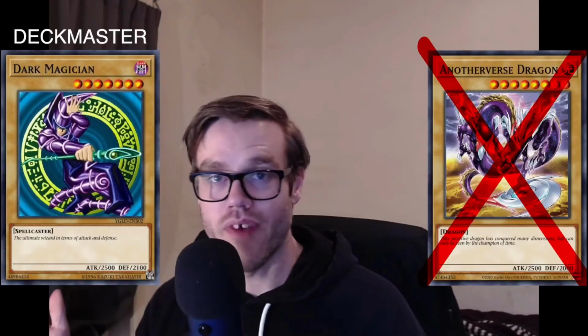Alright, so that is how you figure out domain. The last thing I gotta say about domain is what is not involved with the domain. What does not matter when it comes to figuring out domains. The card itself, its attack and defense don't matter. If Dark Magician's your deckmaster, you can't just run any monster with 2,500 attack or whatever defense.